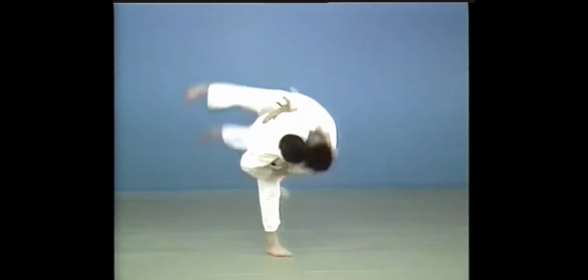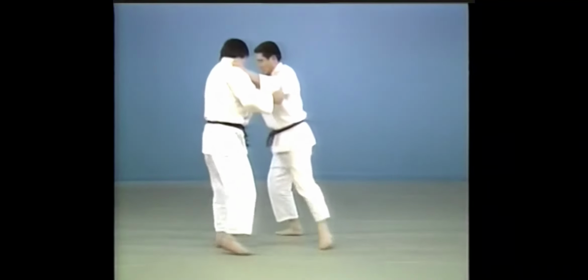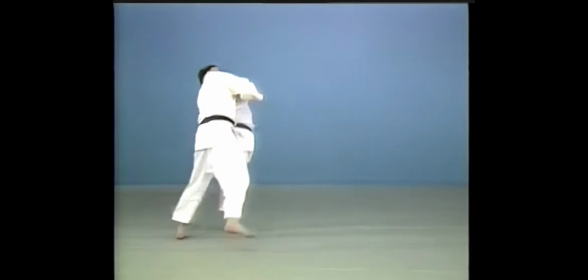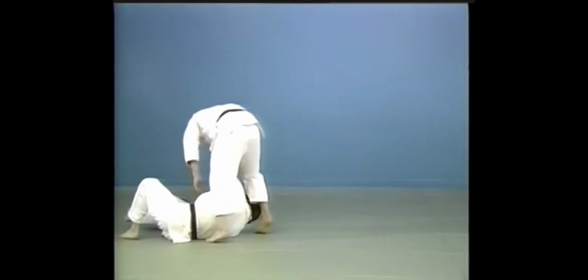Another chance for using Harai Goshi presents itself when you pull your opponent out sideways as shown here. Let's look at some examples of harai goshi.